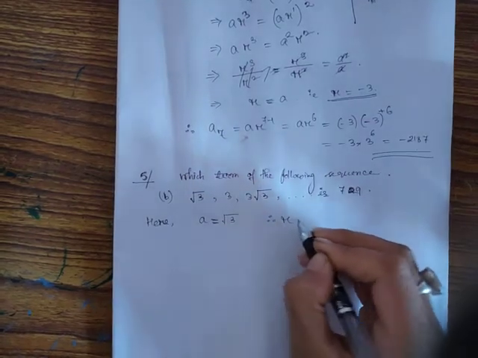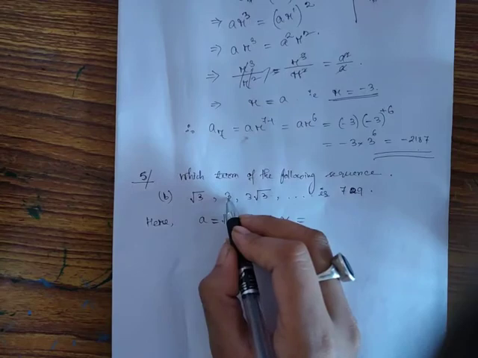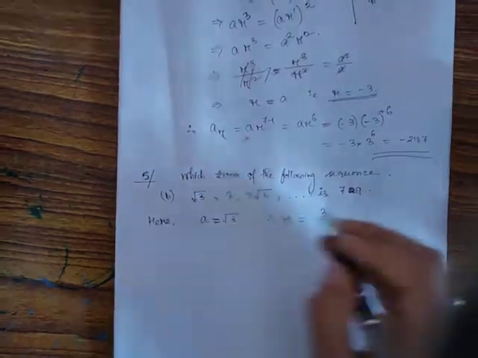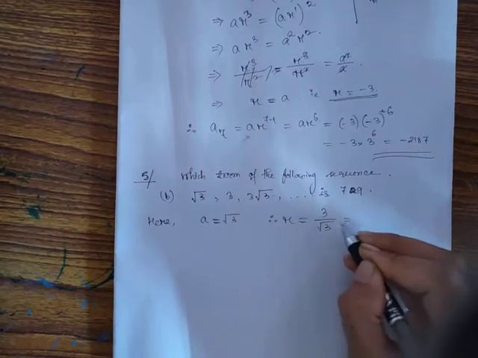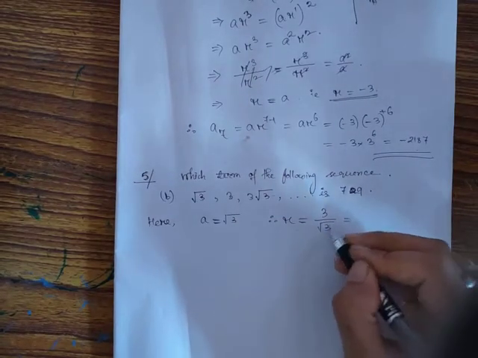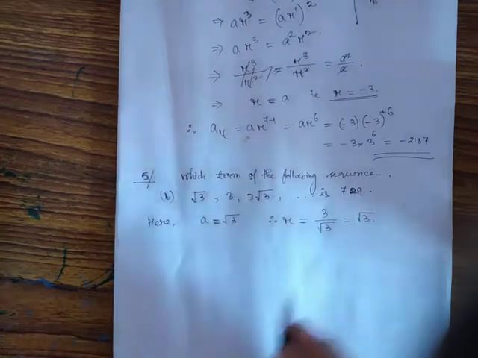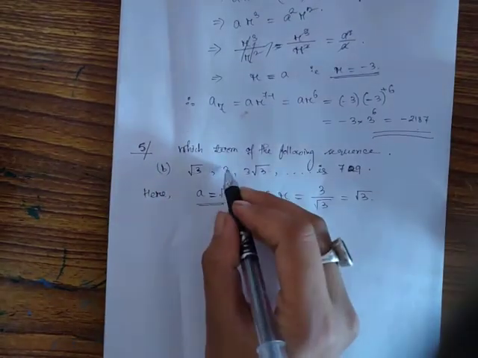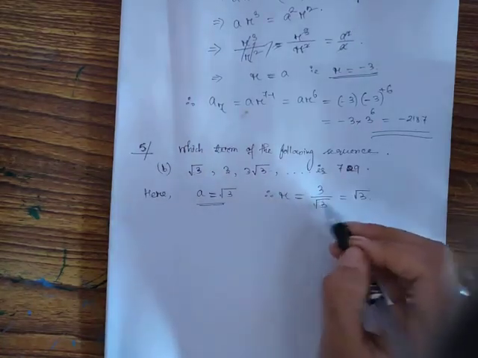Therefore common ratio we can find out. Common ratio is what? Second term divided by first term. Second term is 3, first term is root 3. So 3 and root 3 will get cancelled, we will be left with root 3. So our first term is root 3 and our common ratio is root 3.